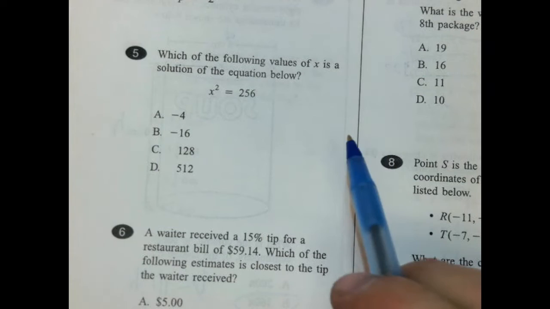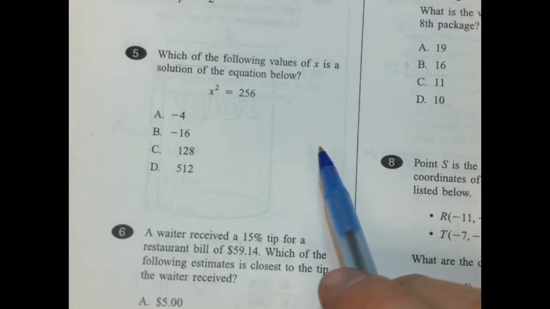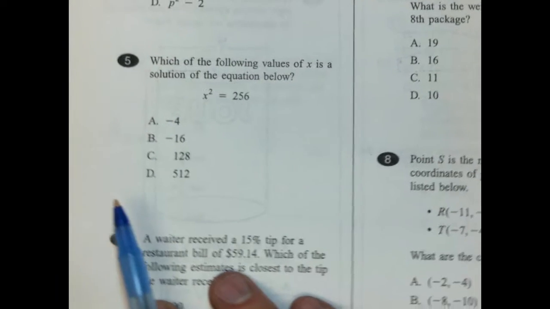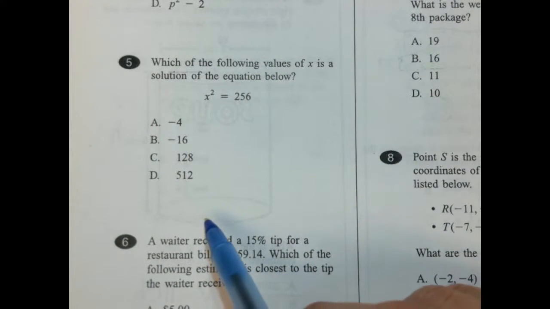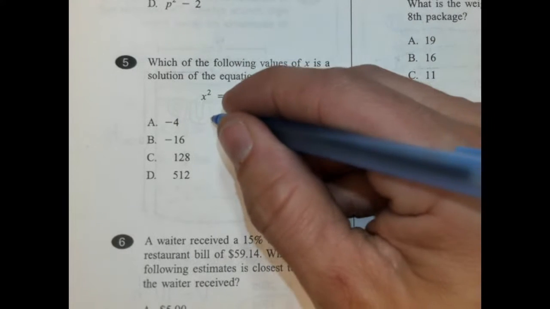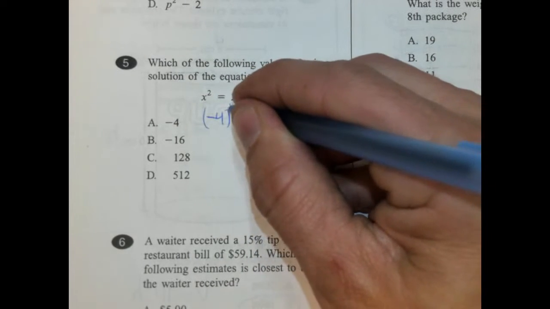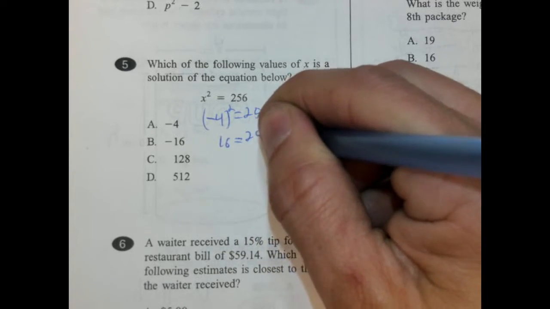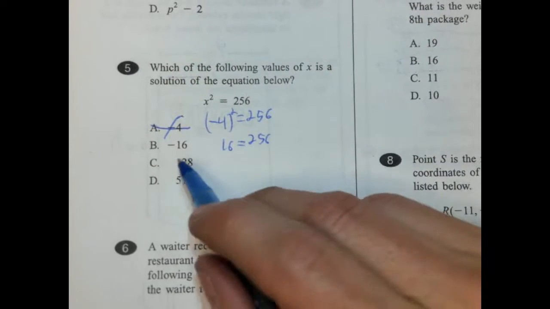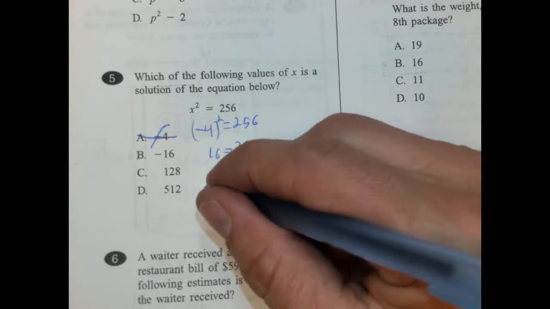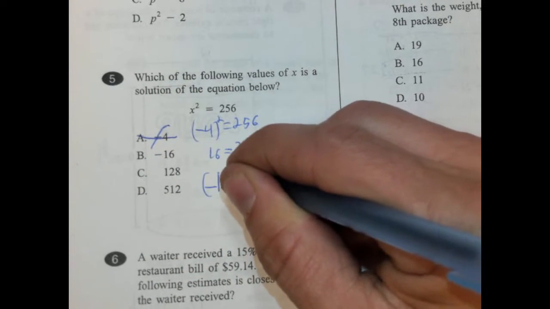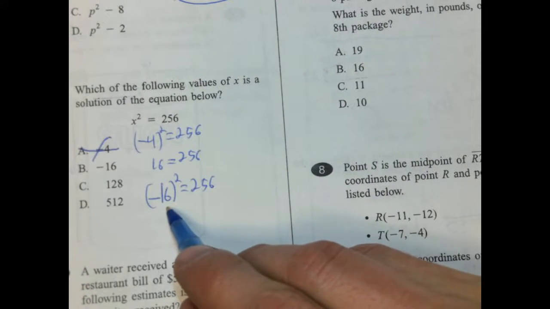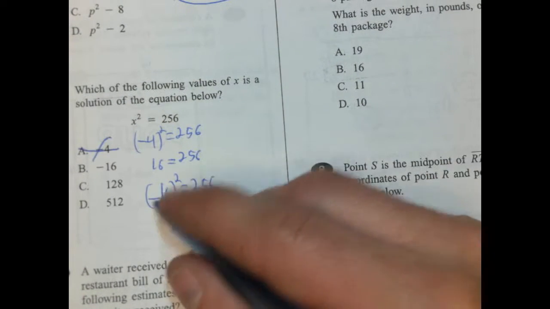Which of the following values of x is the solution to the equation below? Okay, so can we plug these in and get the right answer? Let's find out. Let's plug in negative 4. So negative 4 squared equals 256. No, it doesn't. 16 does not equal 256. So that's out. Let's plug in negative 16. So negative 16 squared equals 256. I don't know what that is off the top of my head, so let's figure it out. I know it's going to be positive because negative times negative is positive.